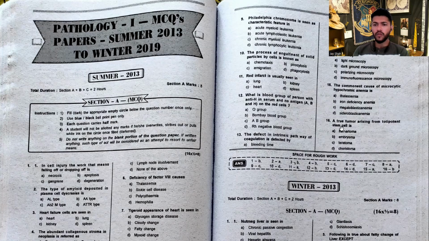True tumor arising from pluripotent stem cell is, the answer has to be teratoma. It is not generally embryoma. We'll say it is teratoma.